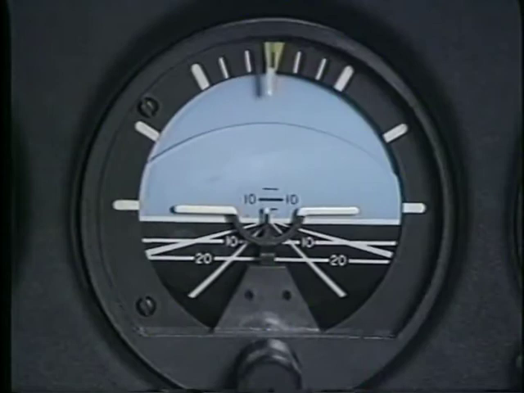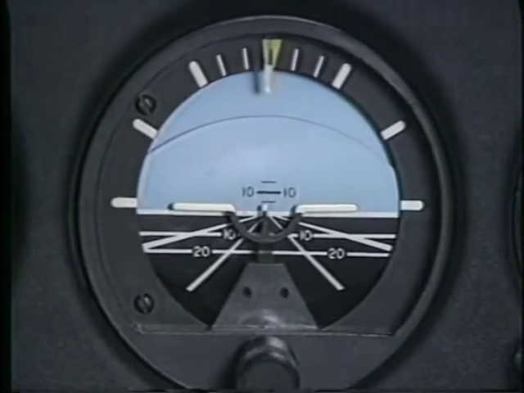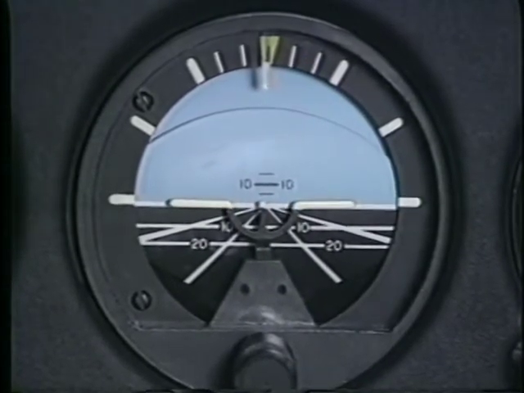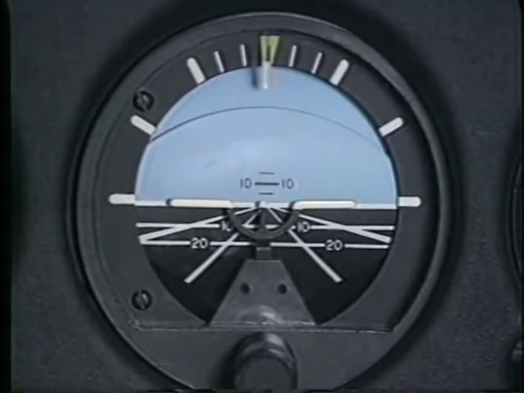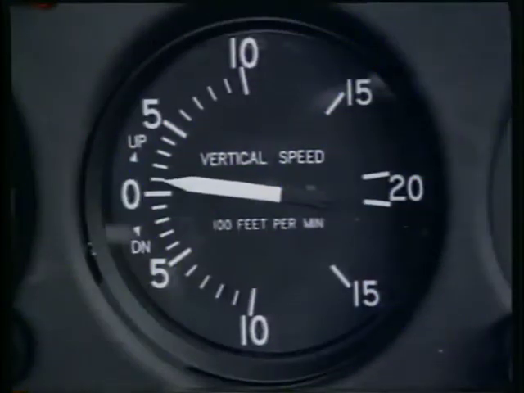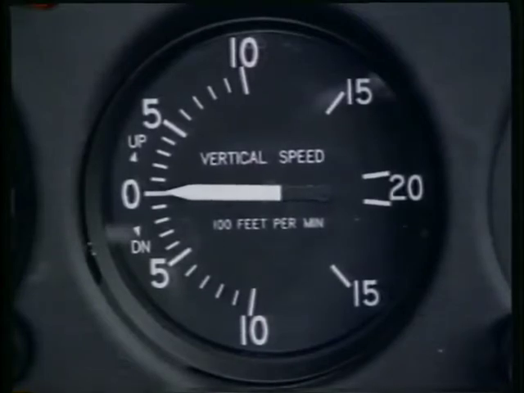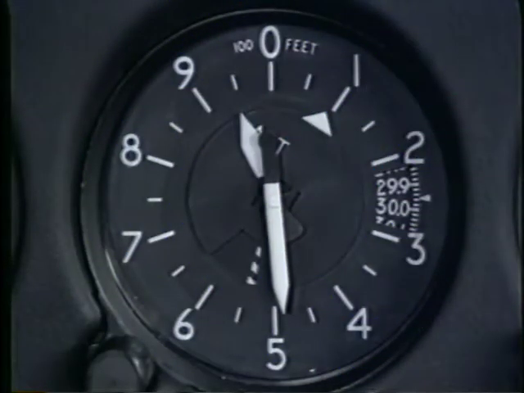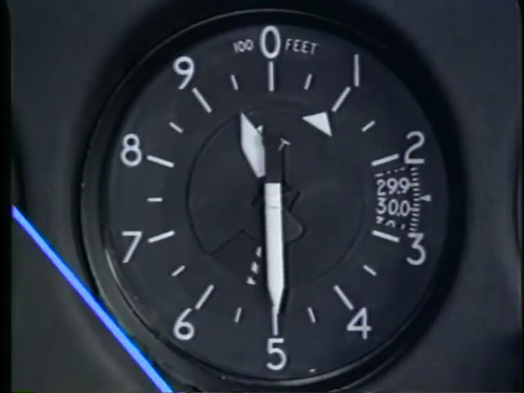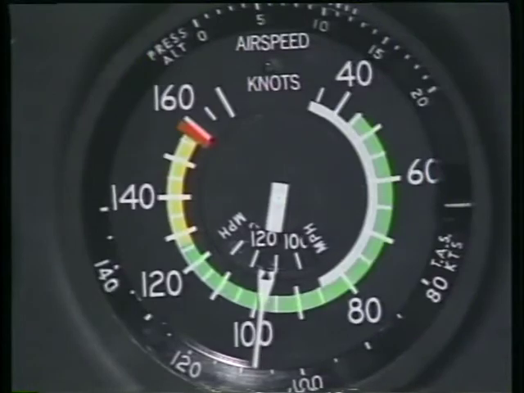To level off, apply smooth, controlled pressure until the miniature airplane on the attitude indicator is aligned with the horizon reference line. As you establish a level flight attitude, the vertical speed indicator will move slowly toward zero. The altimeter needle will slow its upward movement, and the airspeed indicator will move toward cruise airspeed. To complete the transition from climb to cruise, relax the right rudder pressure you held during the climb to maintain the planned heading, reduce power to cruise, and trim the airplane.